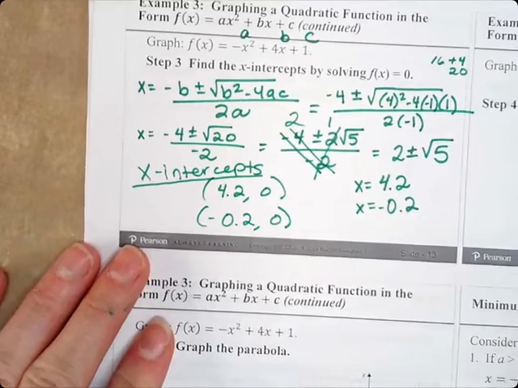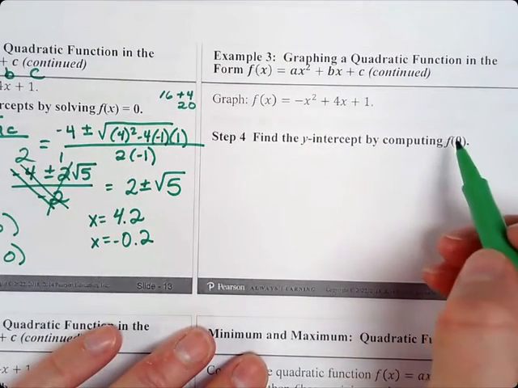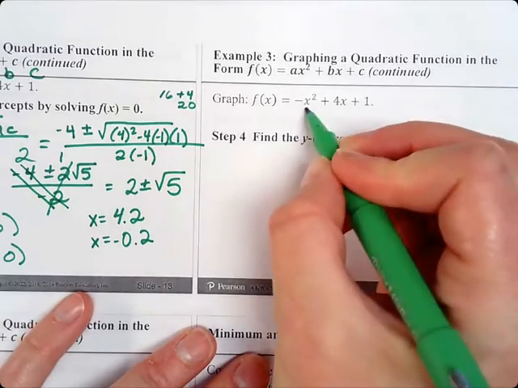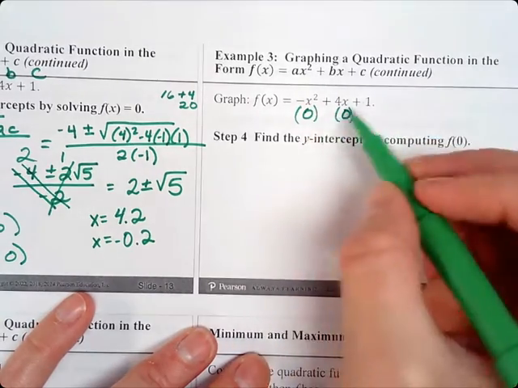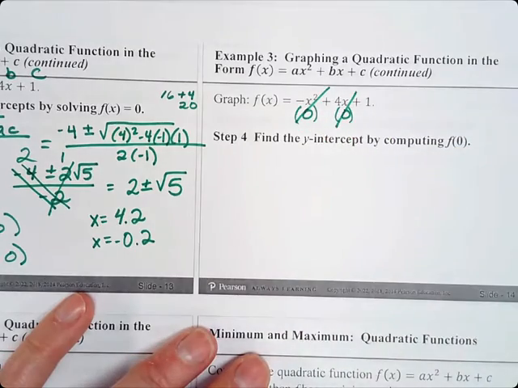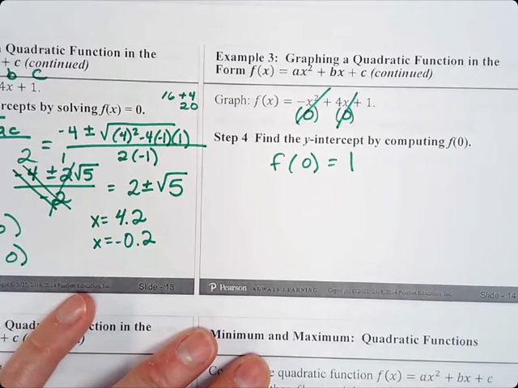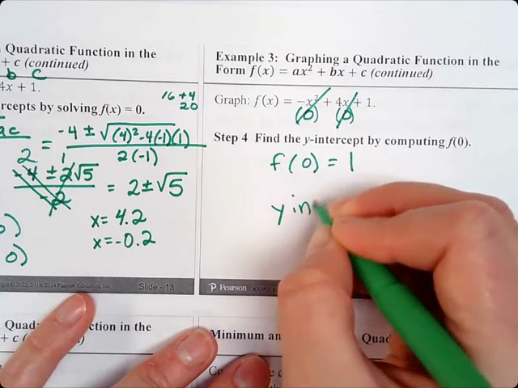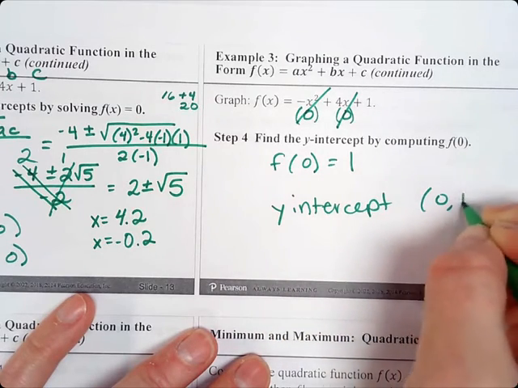All right, let's do the y-intercept. It's found by plugging in 0. If I plug in 0 here, what's going to happen? It's going to cancel. So f of 0 is just 1. So my y-intercept is (0, 1).